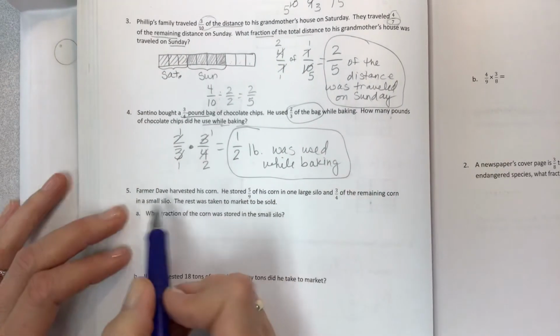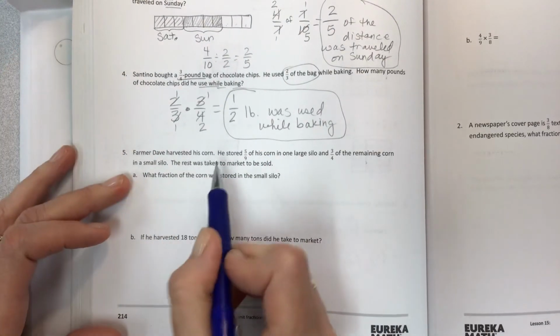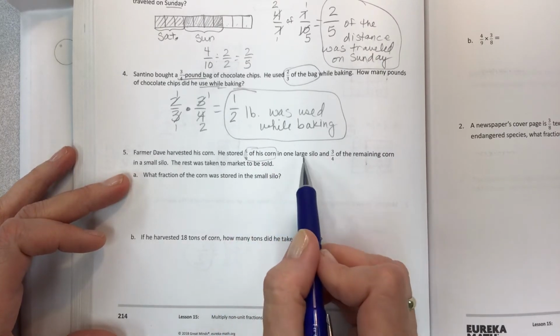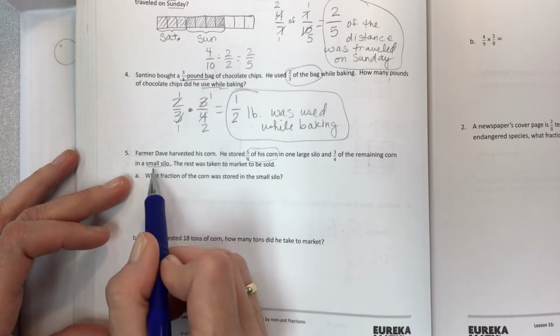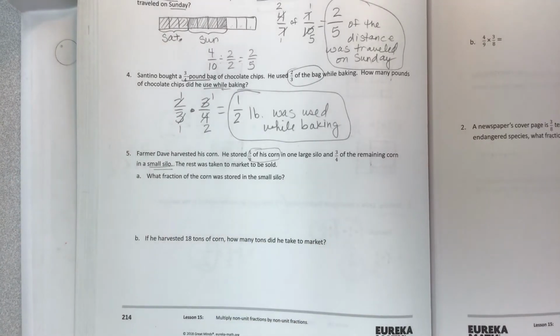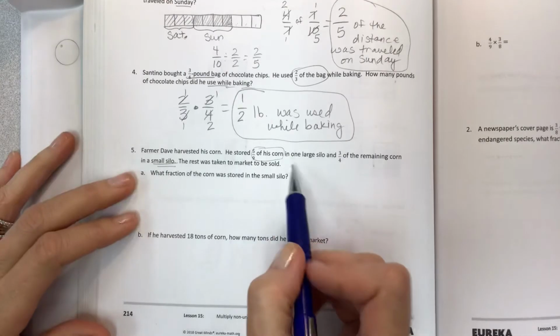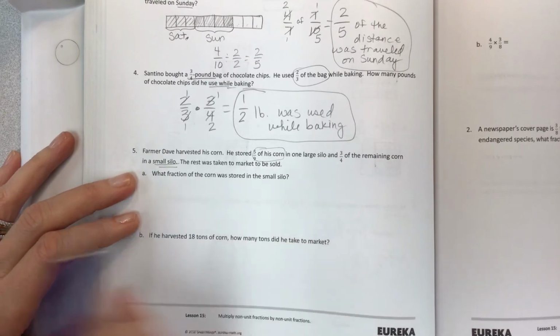Okay, Farmer Dave. Hello, Farmer Dave. Harvested his corn. He stored 5/9 of his corn in one large silo and 3/4 of the remaining corn in a small silo. And a silo, in case you don't know, is a place where you store grain. It's out on a farm, and they can put it all in there and hold it, and it'll keep it from getting wet, and it keeps it away from the animals, and so it's a great place to store it till you put it in a truck and sell it or take it to market.